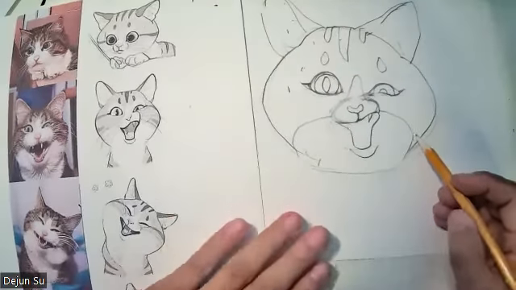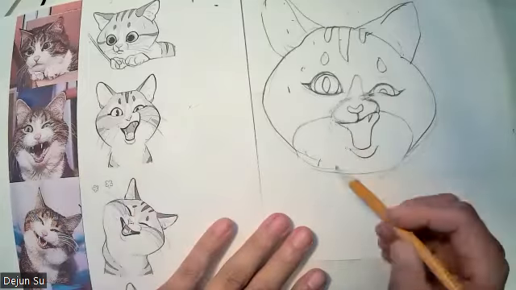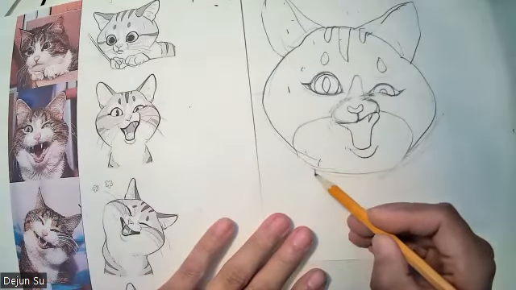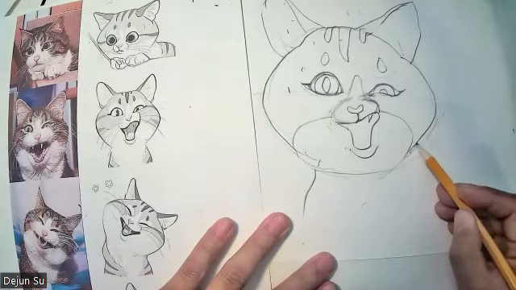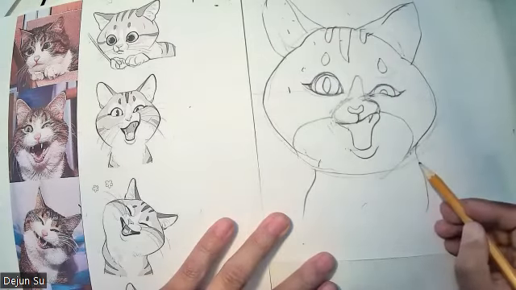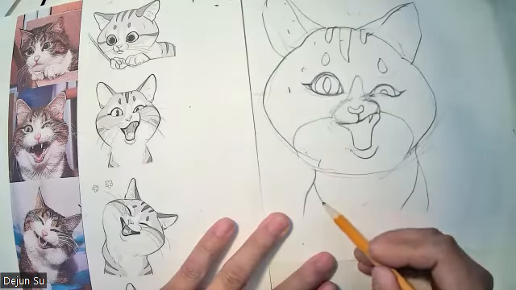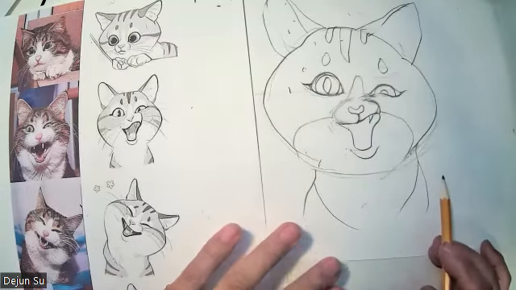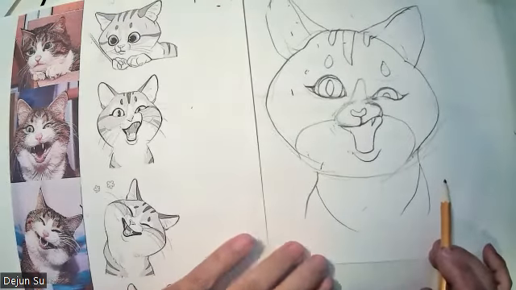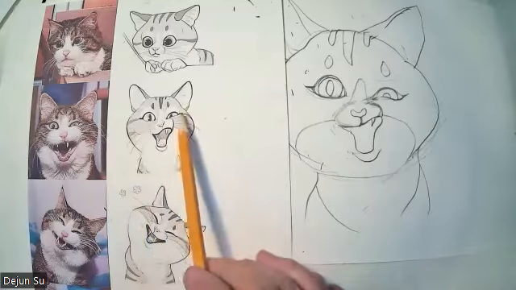And the body, see, the body is like that. So you take a reference from the real picture and then you interpret it to be a funnier picture. And what else? Don't focus on some details.